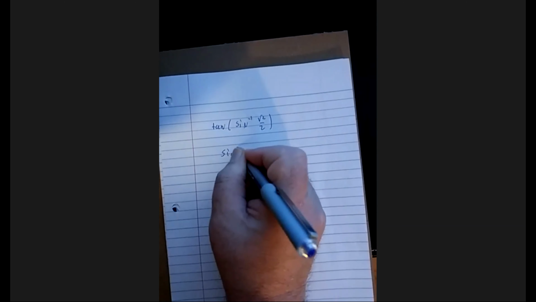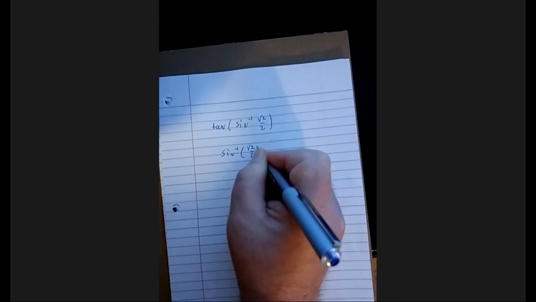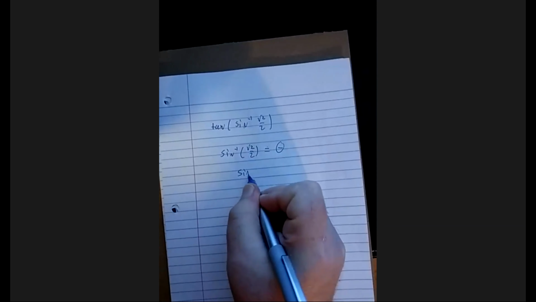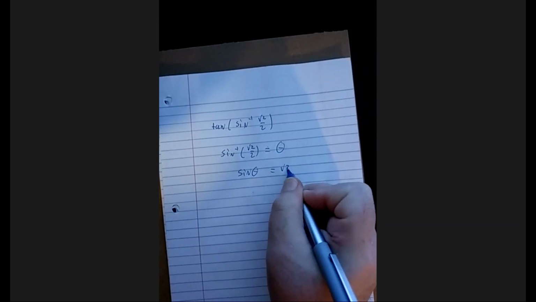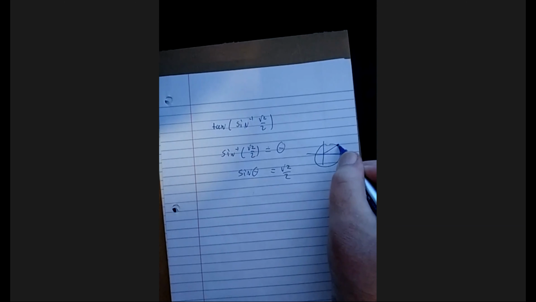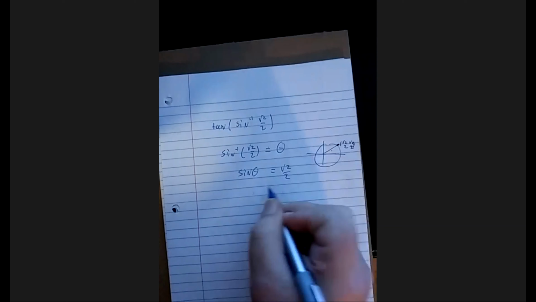Let's do another combination one with a tan. Let's do the tangent of the inverse sine of root 2 over 2. So first thing I'm going to do is find out what angle that is. That's the same thing as saying the sine of theta is root 2 over 2. And if you go to your unit circle, can you trust me on this one, that the angle you get is pi upon 4.